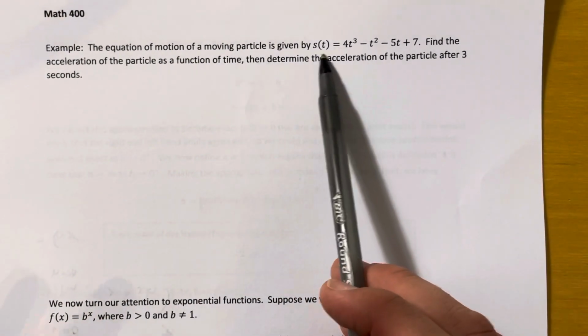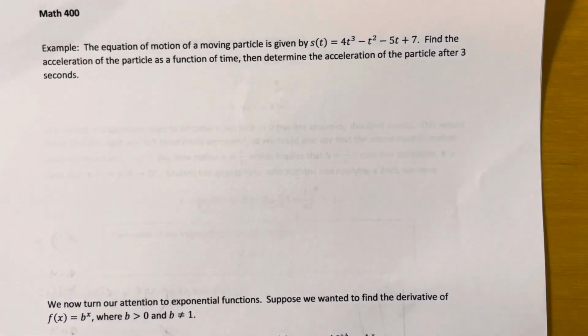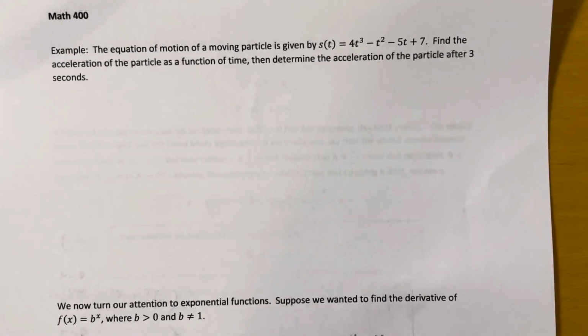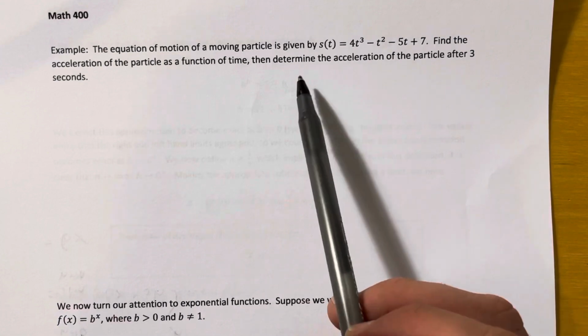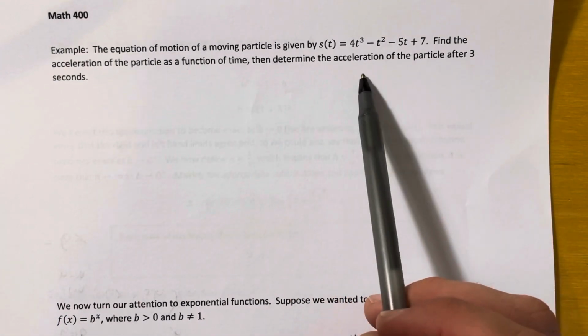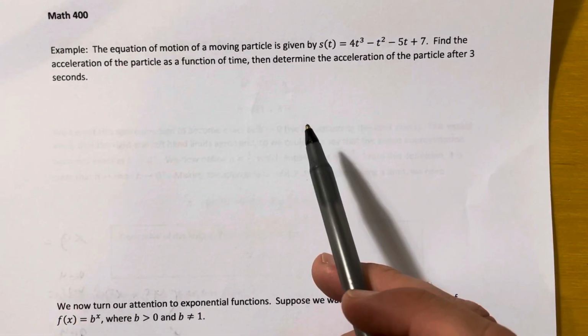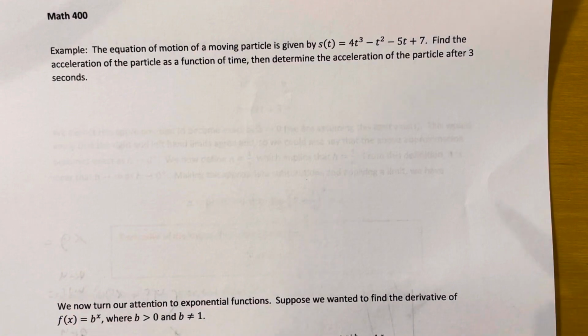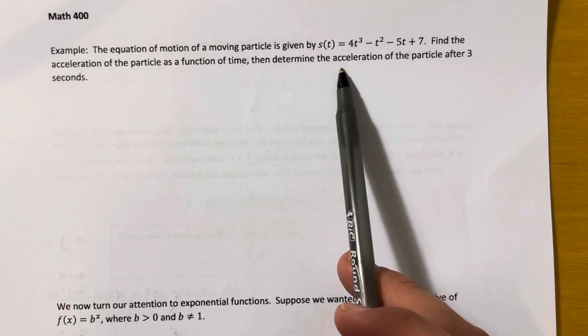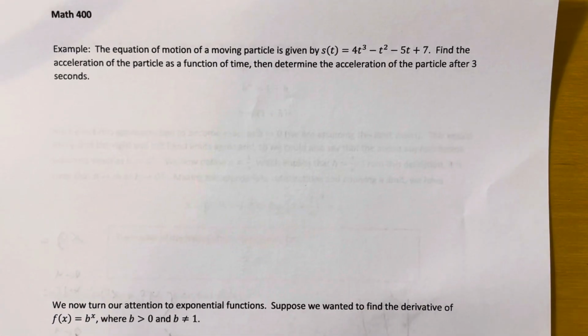I was calling this a position function when we did these moving particle on a number line examples before. It's the same thing. Equation of motion just tells me the position of a moving particle at some given time t. The question only asks for the acceleration of this particle. And we talked about this in a previous section in chapter 2. The acceleration is the derivative of your velocity function, which is the derivative of your position function. So that makes the acceleration function that we're looking for the second derivative of s of t.